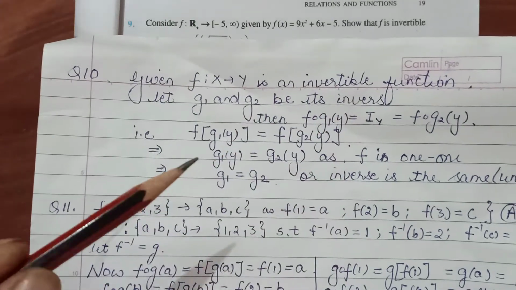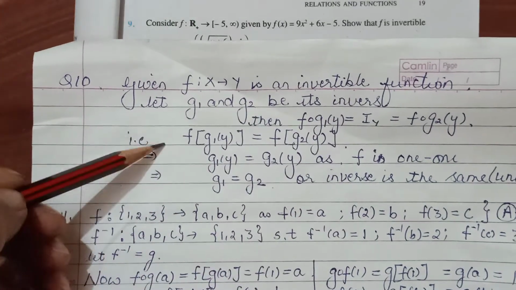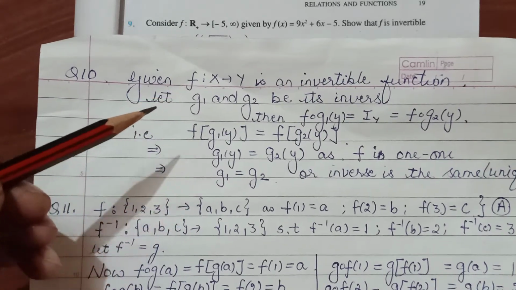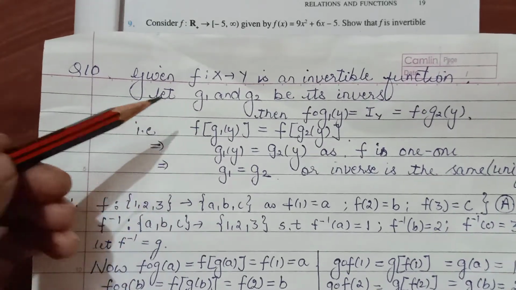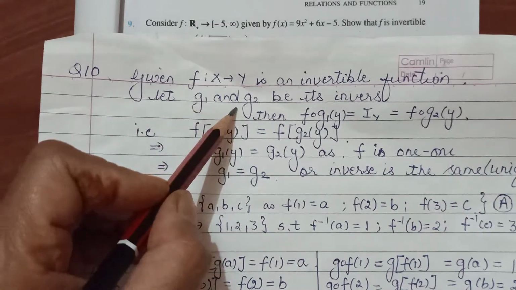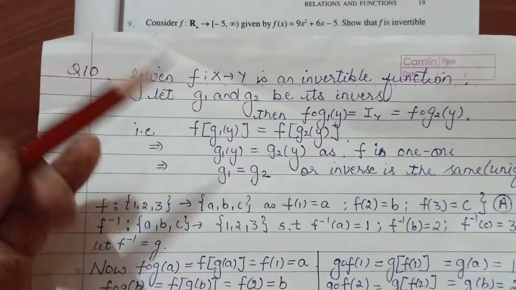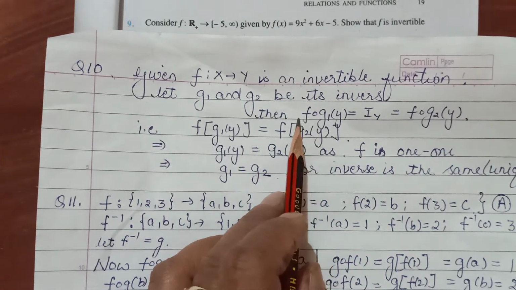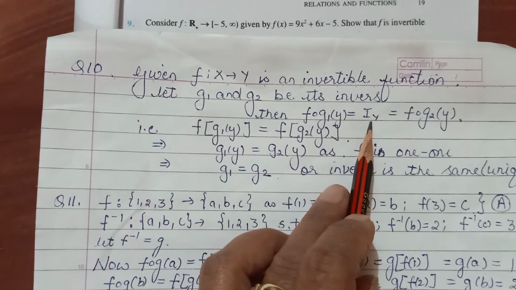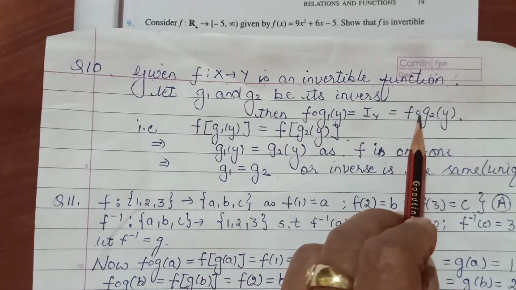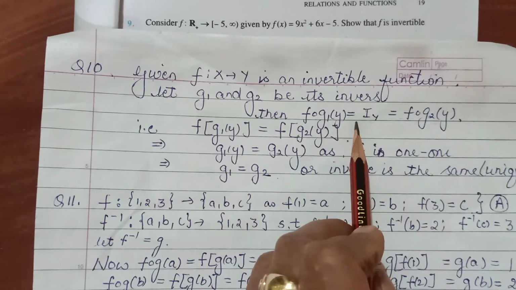That will come to later. I'll explain as I've done it here. So we had to show that it will have a unique inverse. So we are, for contradiction, taking, suppose it has more than one inverse. So we have assumed let g1 and g2 both be its inverse. If both of them are its inverse, then composition of the function with its inverse always gives the identity. So f∘g1 should give the identity. Likewise f∘g2 should also give the identity.